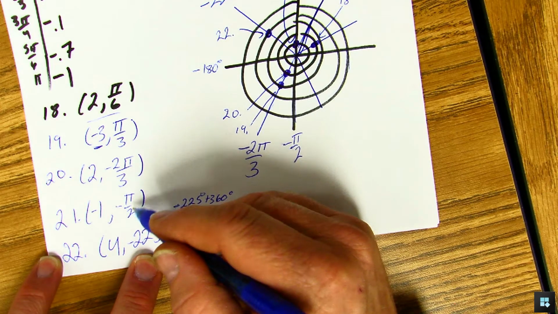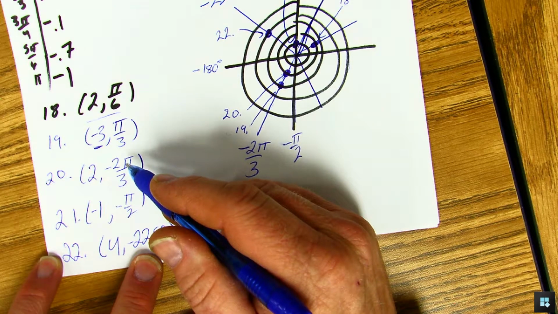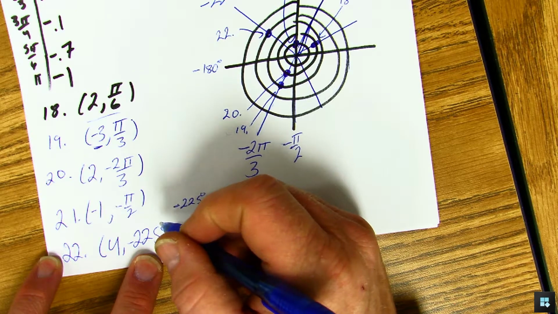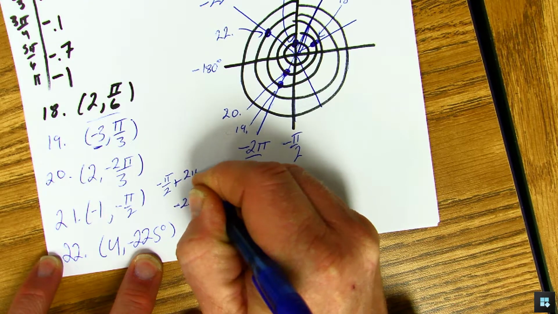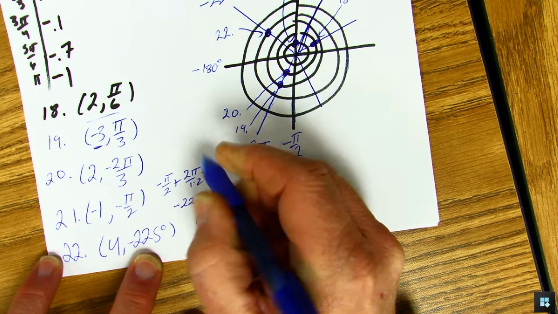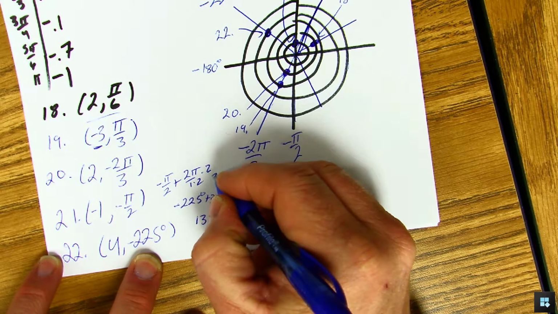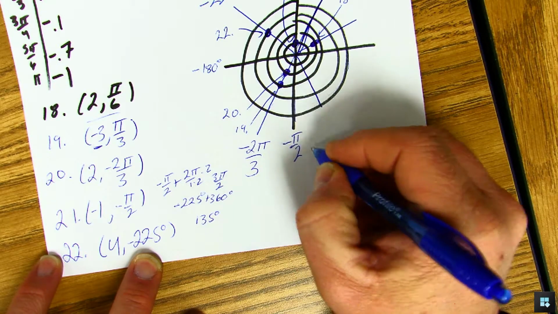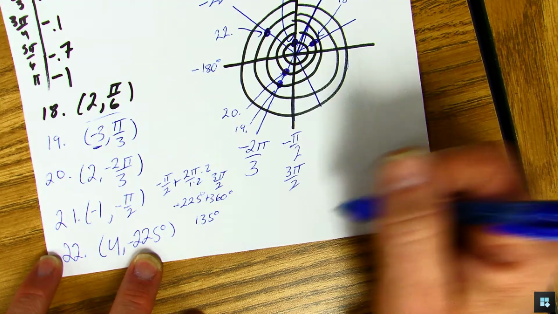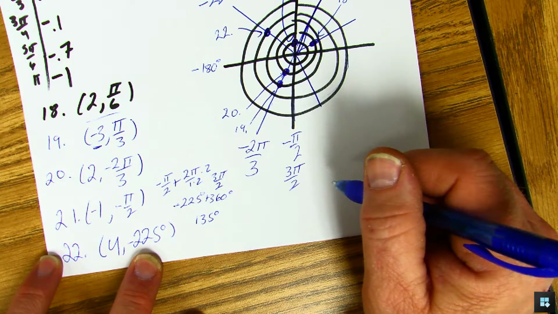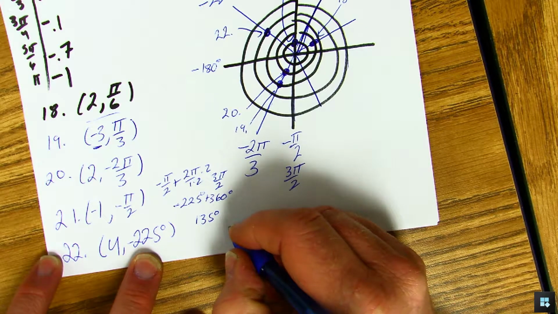Same thing with your pi's. You can always add 2 pi to it. So if I took negative pi over 2 plus 2 pi, get a common denominator of 2. Negative 1 plus 4 is the same thing as 3 pi over 2. And look, this is 3 pi over 2, which is negative pi over 2. So just a coterminal angle, if you want to do it that way, you can. All right, let's finish this out.